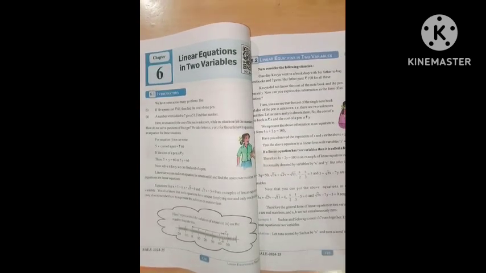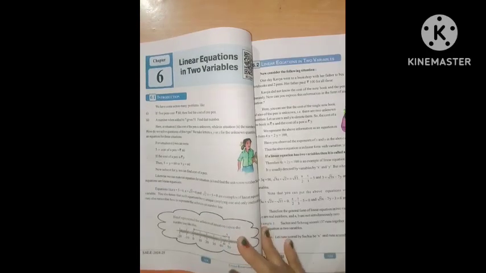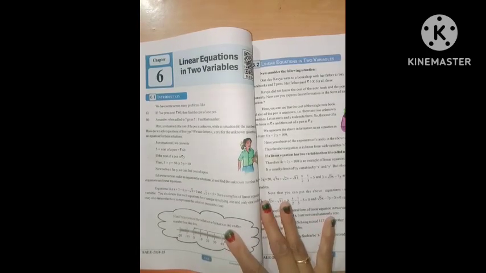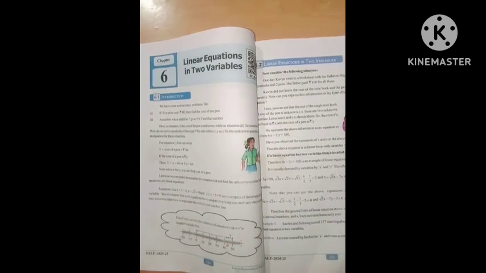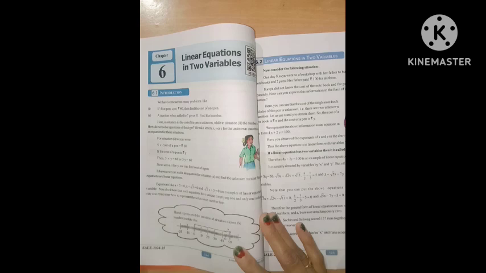Today is the 9th class mathematics, chapter number 6, linear equations in two variables. Today we will learn exercise 6.1, all problems and solutions. Did you understand the previous class? Yes. Introduction parts 6.1 and 6.2 are over. Today, once again, let's recall those points.